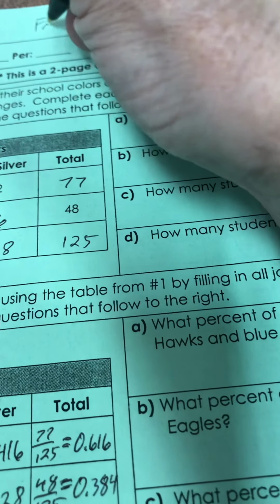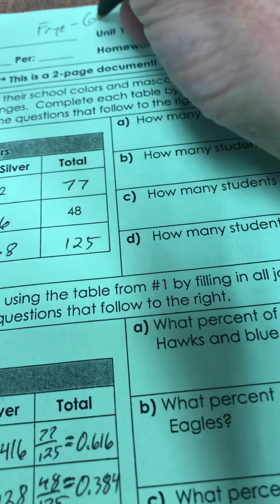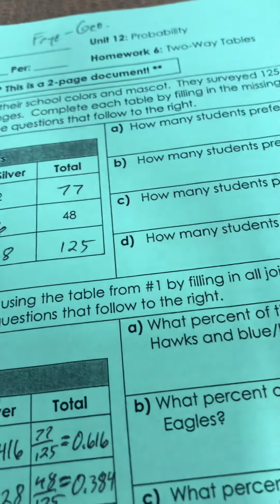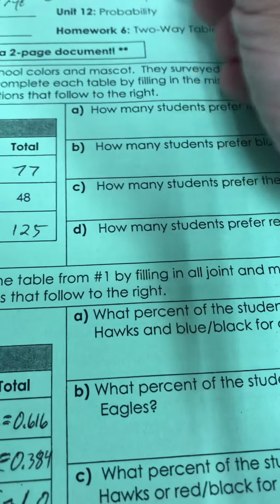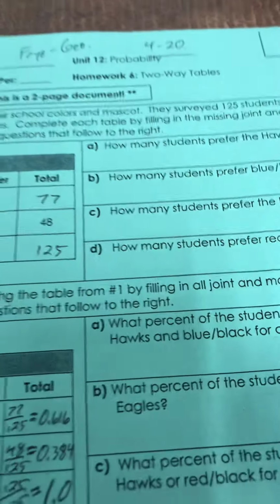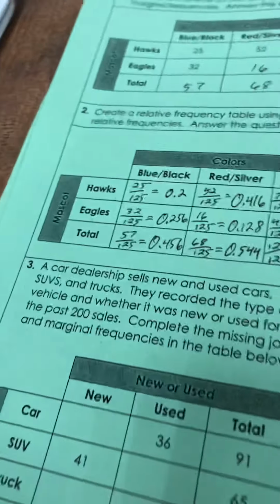I am looking at Unit 12, Homework 6. It is April 20th. I'm going to go through 1 and 2. 3 and 4 is just like 1 and 2, so I'll have you work on that yourself. And then 5 and 6 I'll do too.